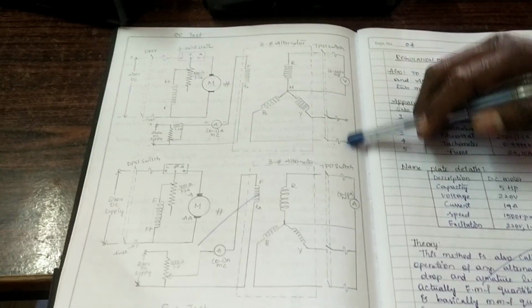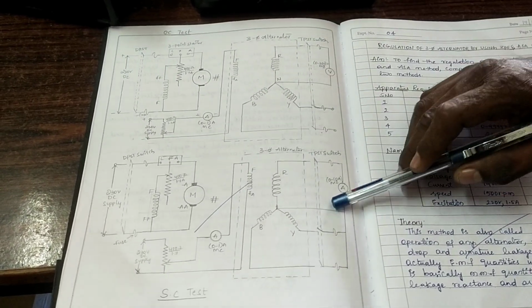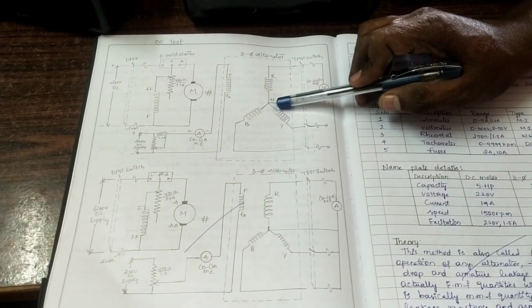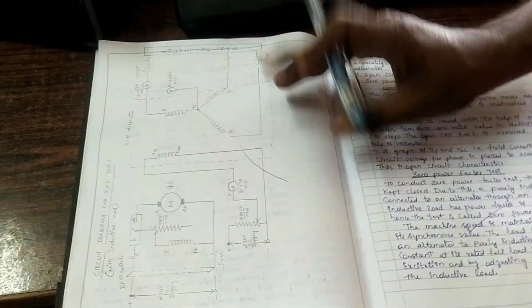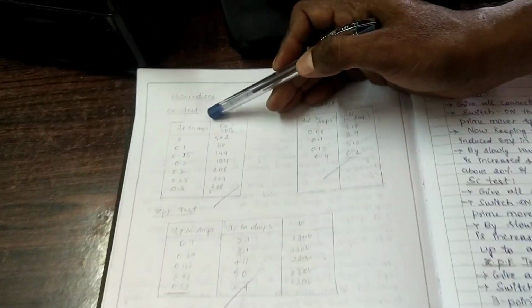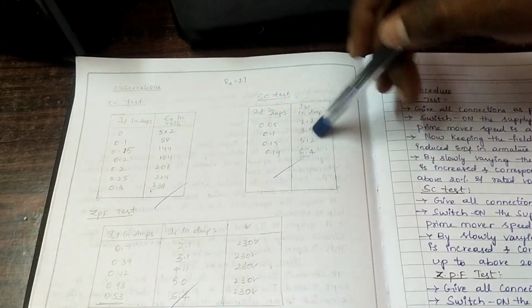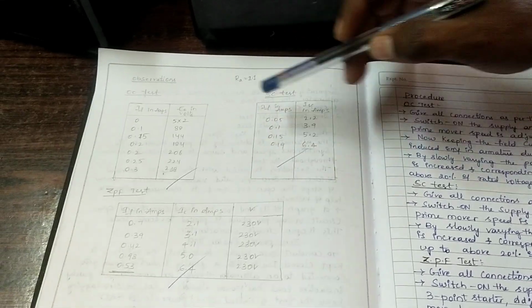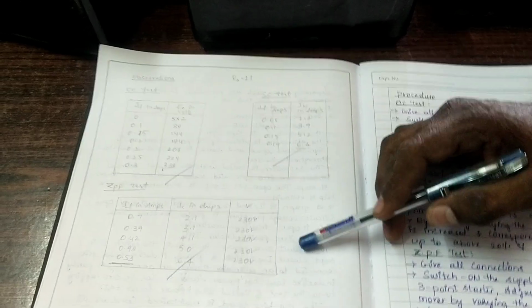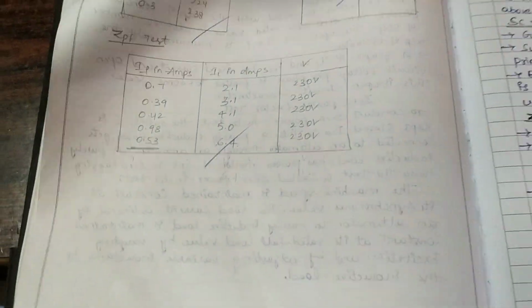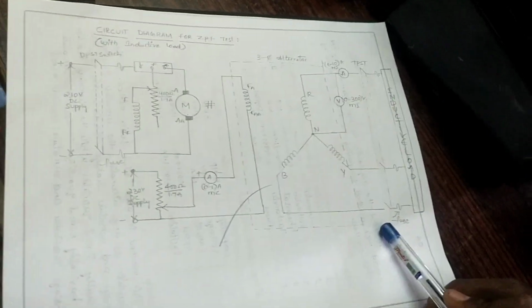For the first two tests, please refer to the video I recorded for the percentage regulation using the EMF method, that is the synchronous impedance method. This is very similar to that test, and we also get these two table readings, the open circuit test table reading and the short circuit test table reading, just like the EMF method we followed in the previous video. In this experiment we are additionally conducting the ZPF test, the zero power factor test. This is a combined method of testing both open circuit and short circuit.